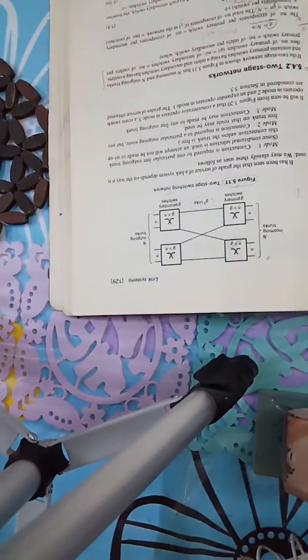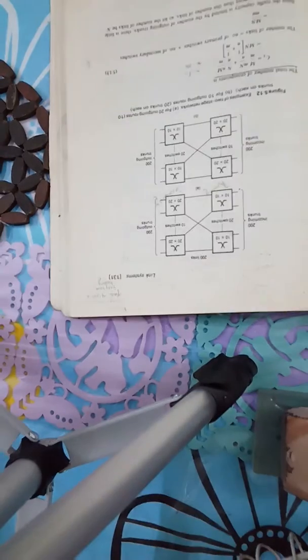Taking this case, we can substitute in the last equation, 5.10. In this equation, what would happen?